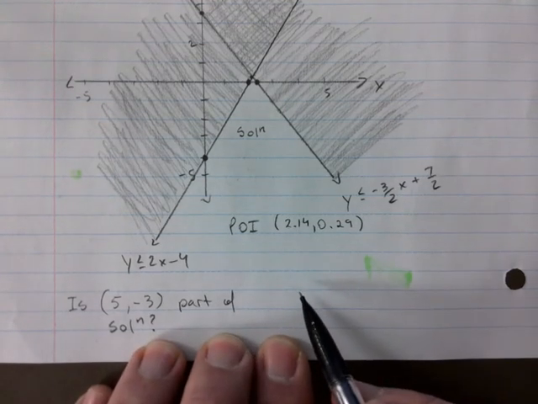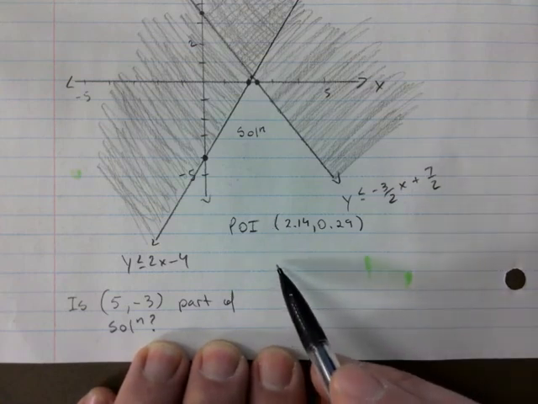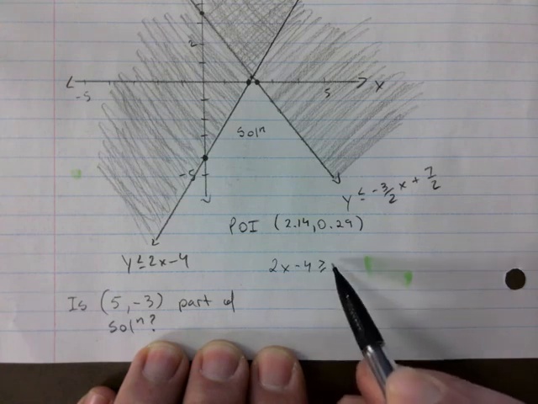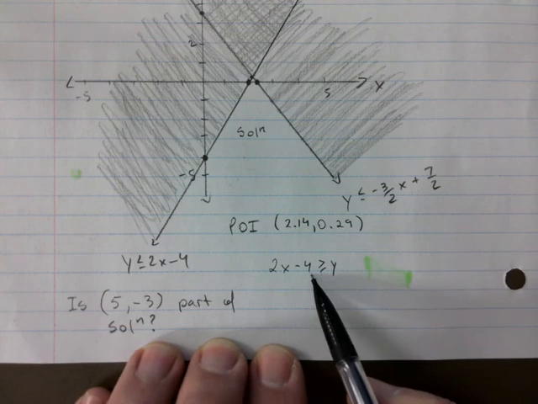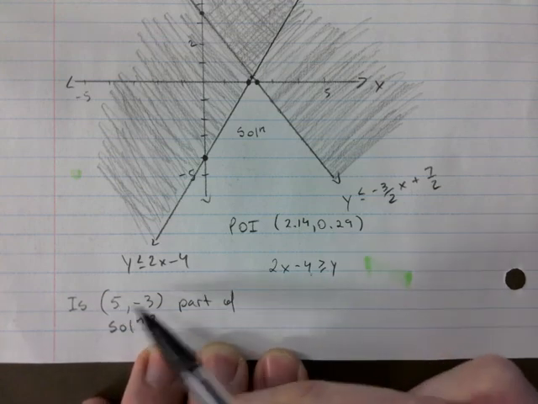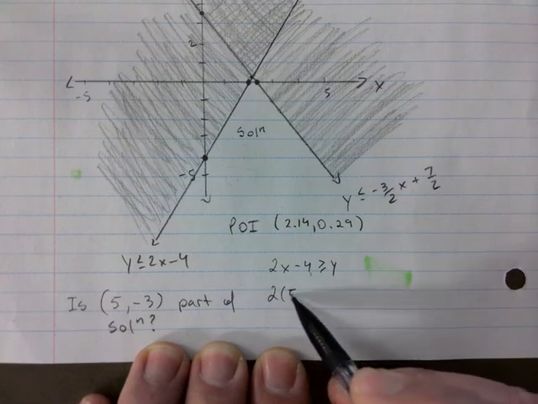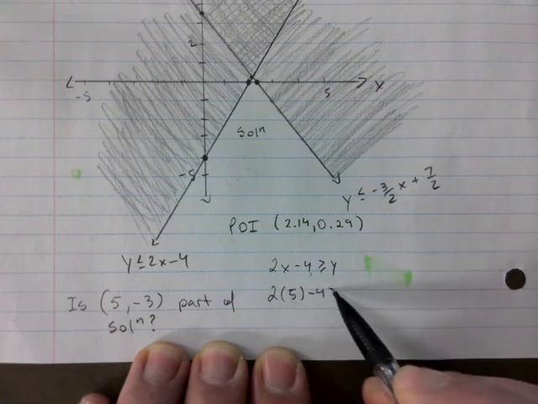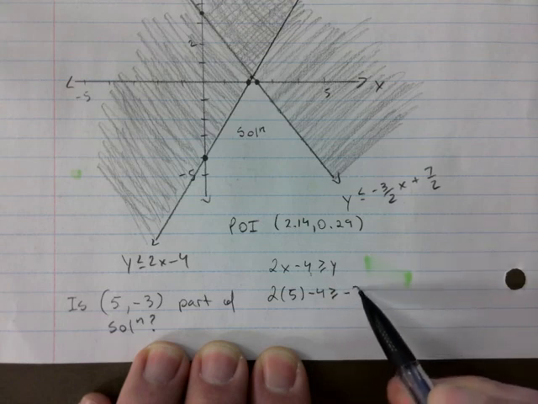So you do this. You take both of the original ones here. Let's write the first one down. 2x minus 4 is greater than or equal to y. That was the first inequality. You plug in x and y into them. So it's 2 times x minus 4. Is that greater than or equal to y, which happens to be -3?